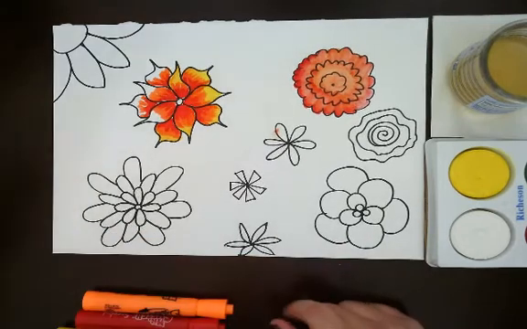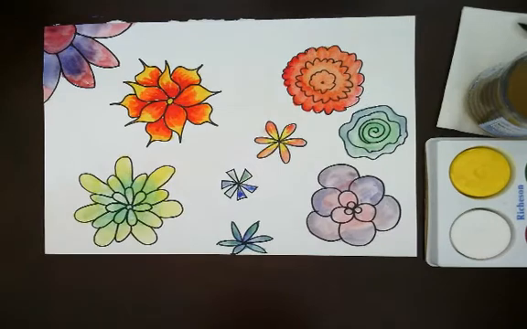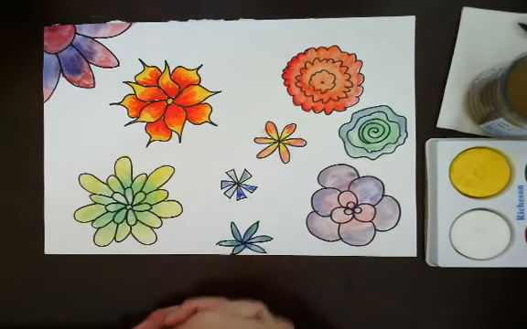So right now I want you to take the time to go and finish painting your flowers. When you're done, come on back and we'll do the background.